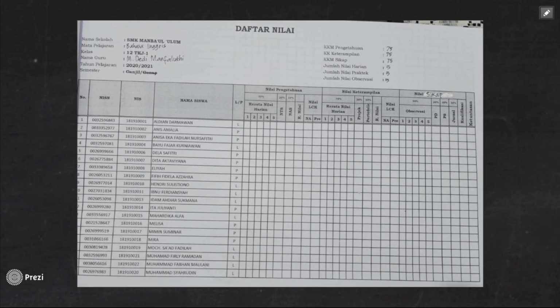Okay, for the knowledge assessment sheet here of the vocational high school of Manbaul Ulum, a private school in Cirebon, we can see in one sheet that it consists of three domains of assessment: knowledge assessment, psychomotor assessment, and affective assessment.